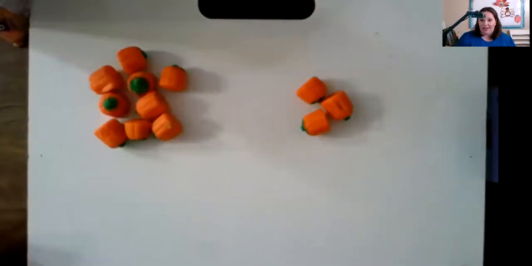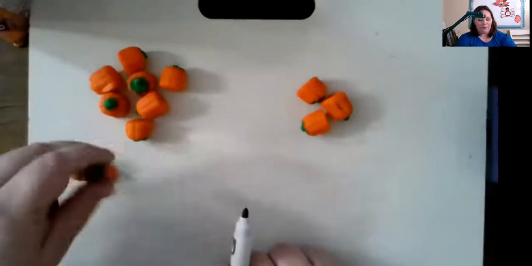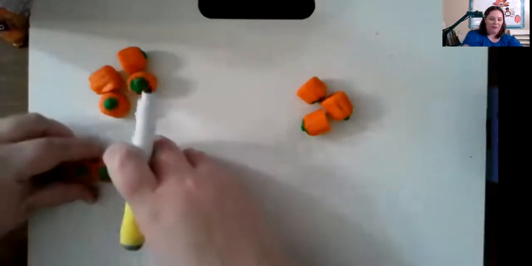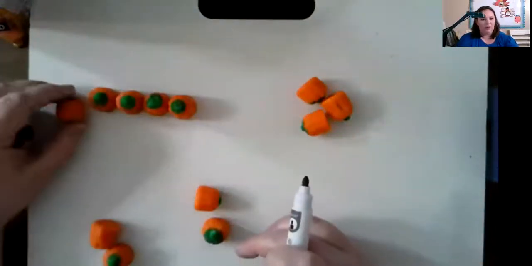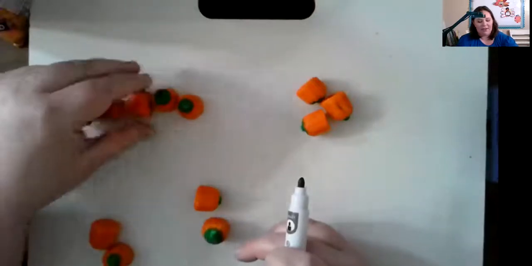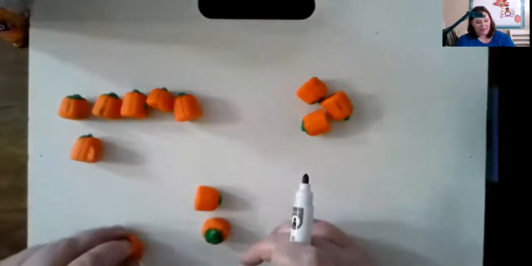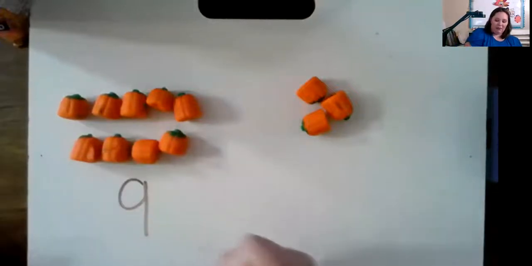So how can I take these and turn it into an addition equation? Well, first, what do we know? We know that I have, let me line them up, 1, 2, 3, 4, 5. I want to scooch them. Oh yay, I can lay them on their sides. They actually look like pumpkins. So 5, 6, 7, 8, 9 are in this group.